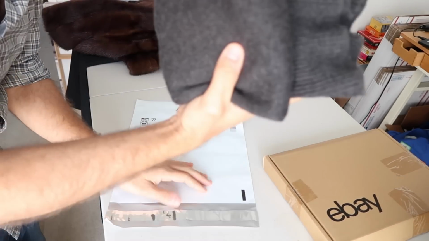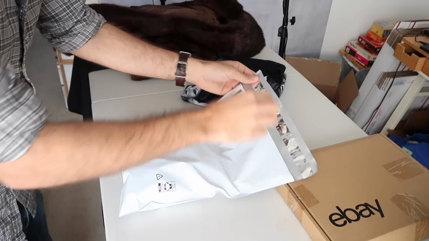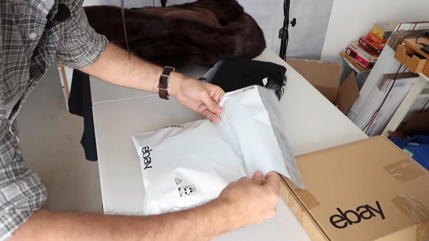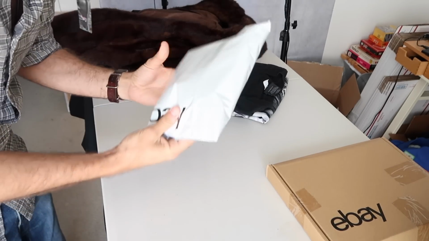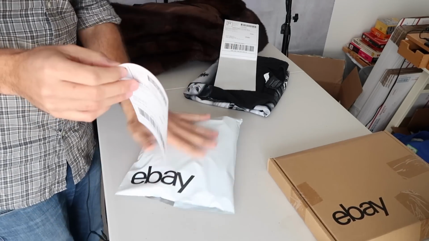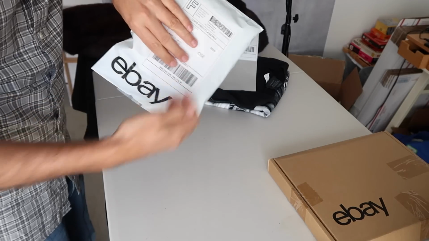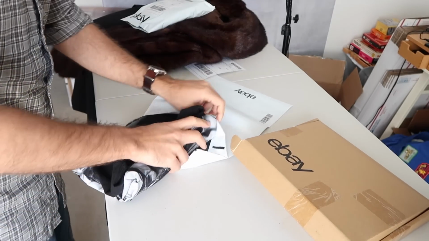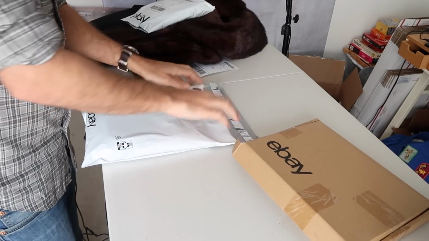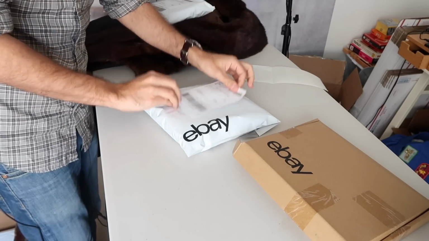It's pretty complicated. You take the thing, you put it in the thing, make sure it's seated down in the thing, pull this off, put it in your mouth like this so you can use both hands, seal it, and then put the label on. One more time. That's the first class packages done.